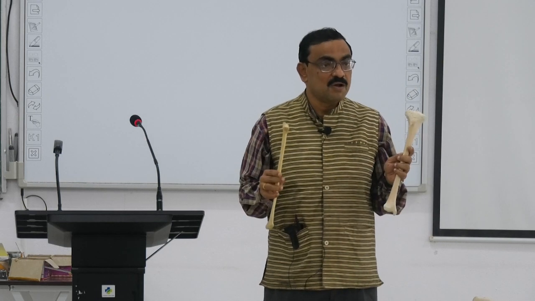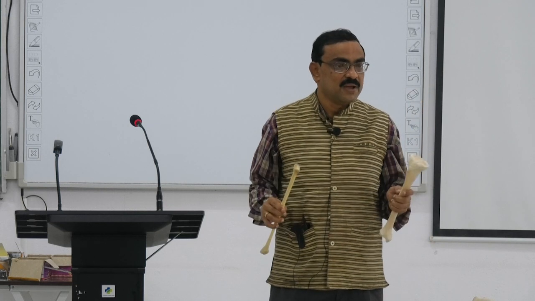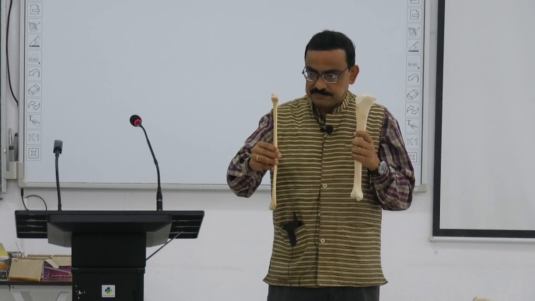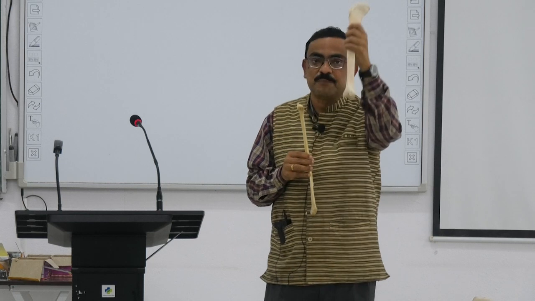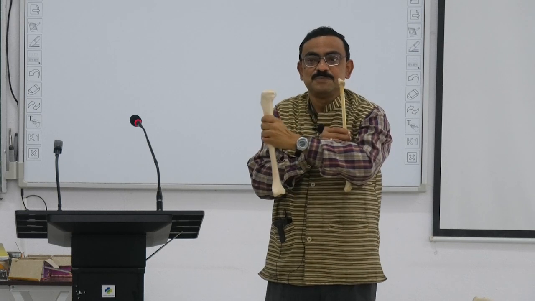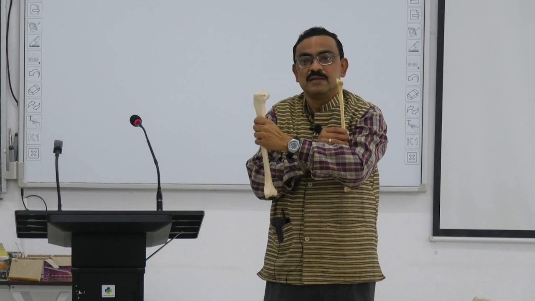This is the concept of axis and pre-axial and post-axial. So, fibula is the post-axial bone. There is medial rotation. And in case of upper extremity, suppose this is the radius, this is the ulna, the radius becomes lateral and ulna becomes medial.